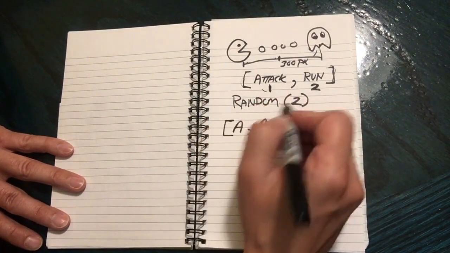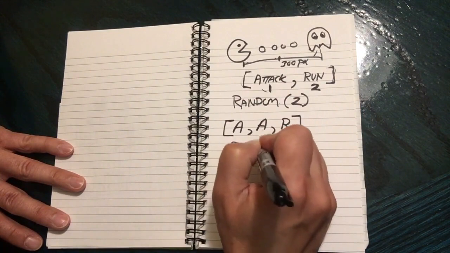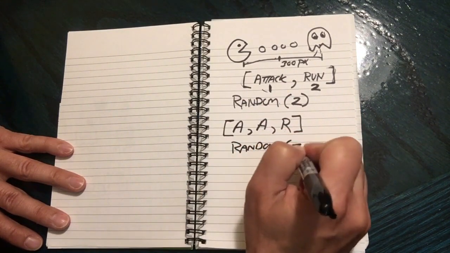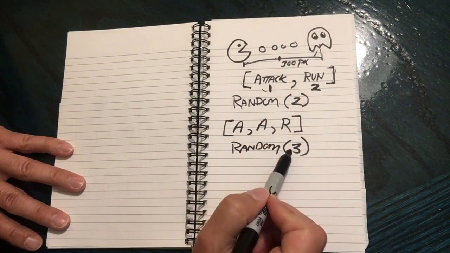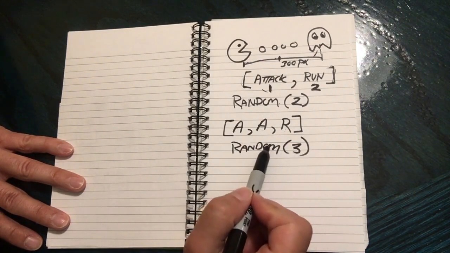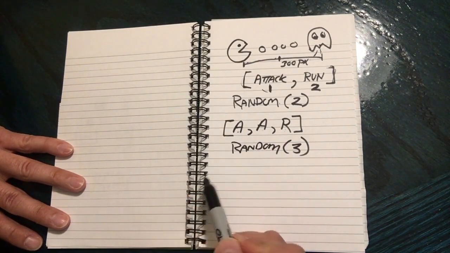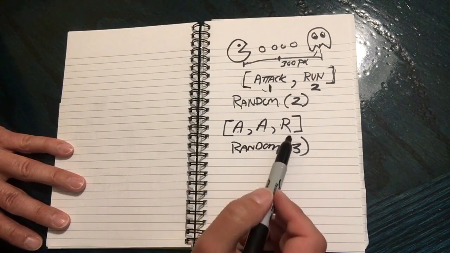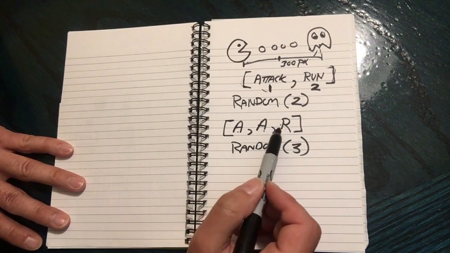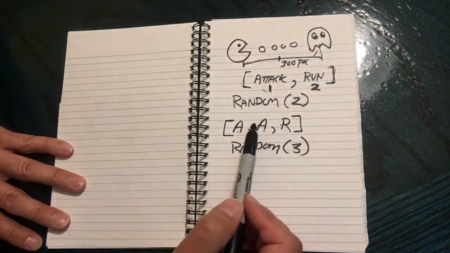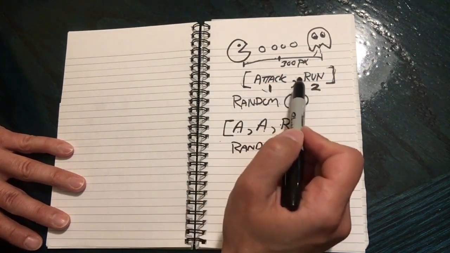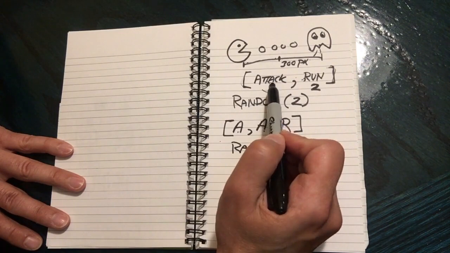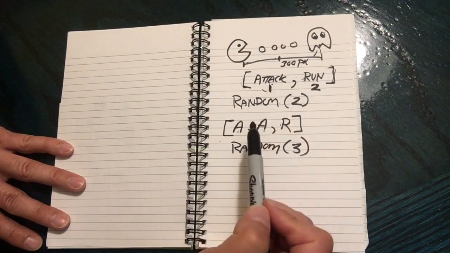So I would do a random 3. So now it's going to pick a random number between 1 and 3. If it picks 1, it's going to be attack. If it picks 2, it's going to be attack. If it picks 3, it's going to be run. Now notice we've changed the probability of this monster attacking. Here it was a 50-50 chance. 50% chance attack, 50% chance run.